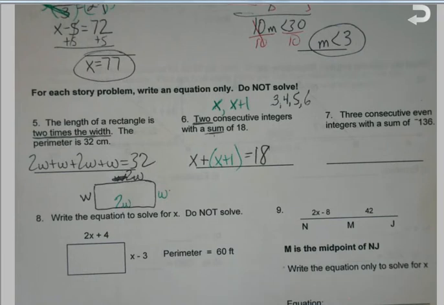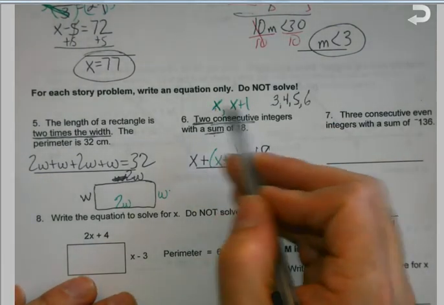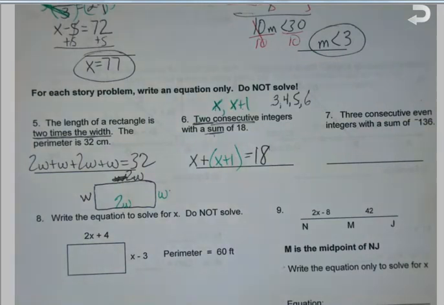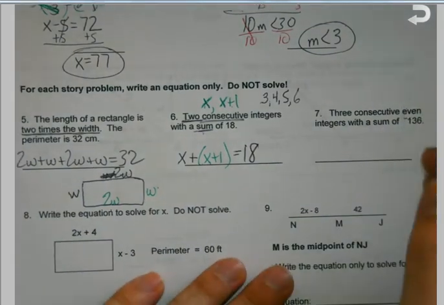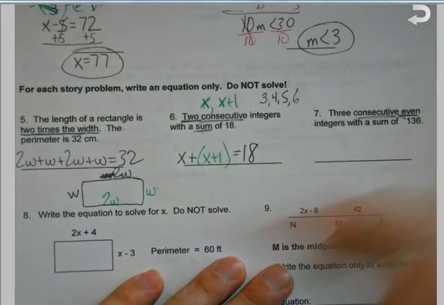Now, there's one little tweak when we get to 7, though. If it's consecutive, I just keep adding 1 each time. Because if you're counting, you normally add 1. 3, 4, 5, 6, and so on. The next one changes a little. It says consecutive even integers. So let's see here for a minute.